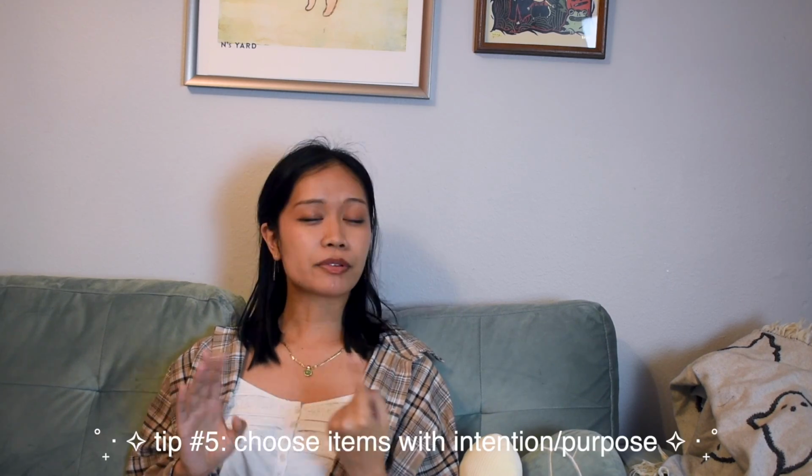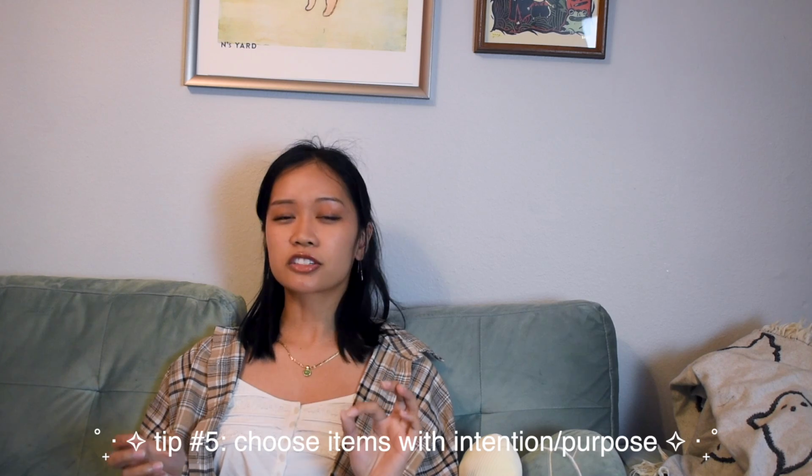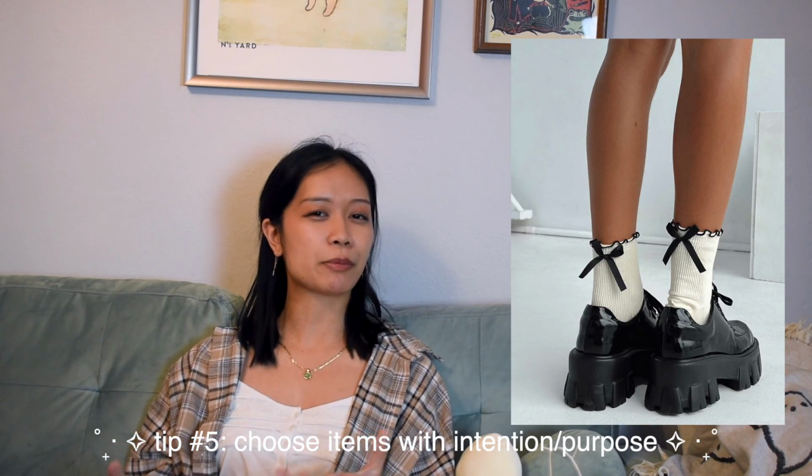And when I come up with an outfit, I feel like everything has its purpose. Everything is intentional, from the shirt to the pants to even the socks. I feel like if your socks are going to peek through a little, I would try to pick a cute pair of socks and one that fits the vibe of the outfit.